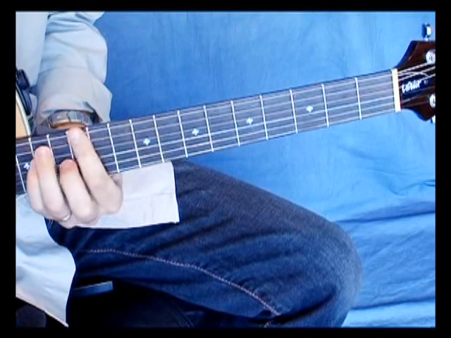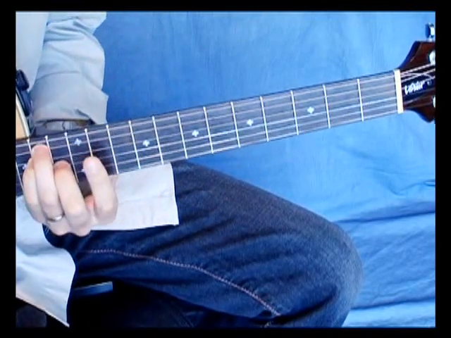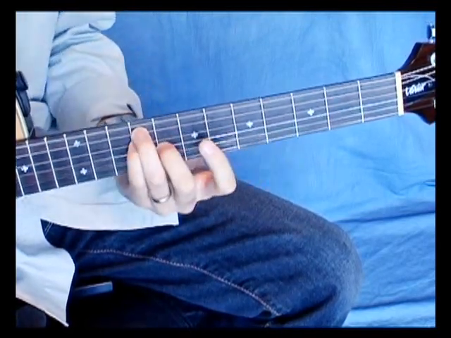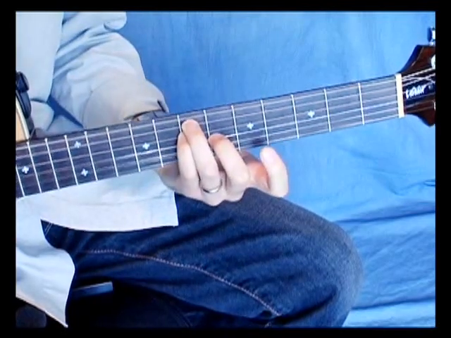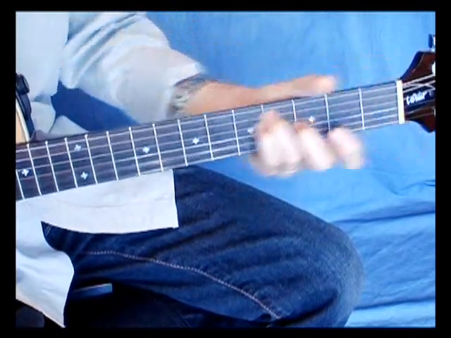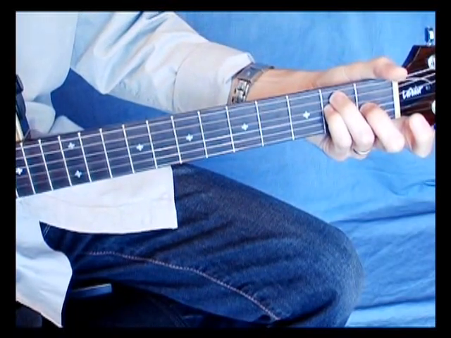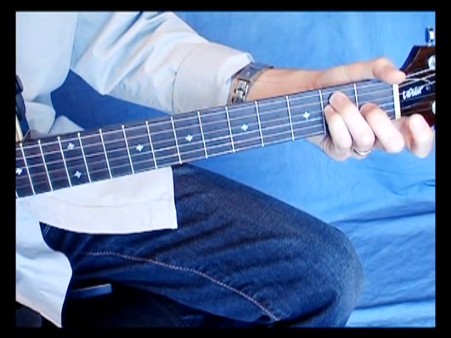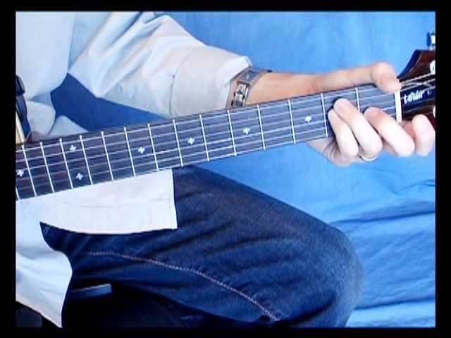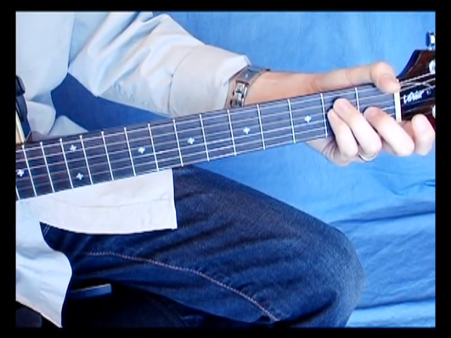Listen to how great this sounds when I mix it up and move it around. You can hear chords played like this in the song We Just Disagree by Billy Dean.